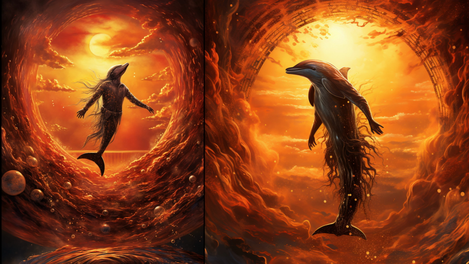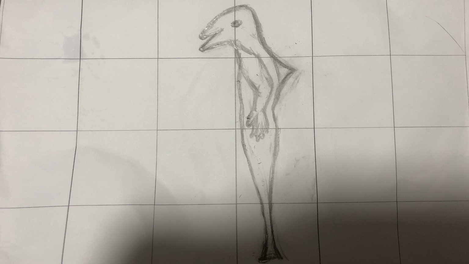Okay, so for the concept art, I used Midjourney to generate these images of a dolphin with hands and arms. The idea is that this character can create submarine civilizations. So it has arms and the intelligence of a dolphin and primitive apes. Okay, so this is the side view.